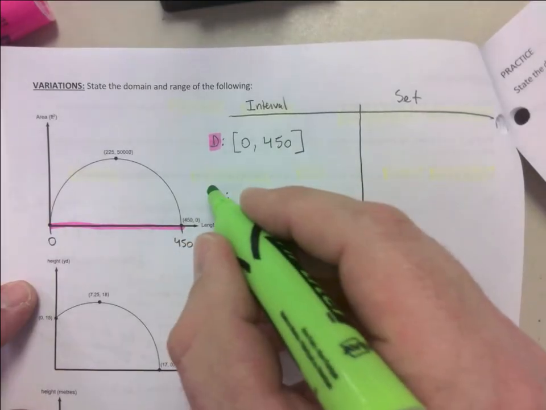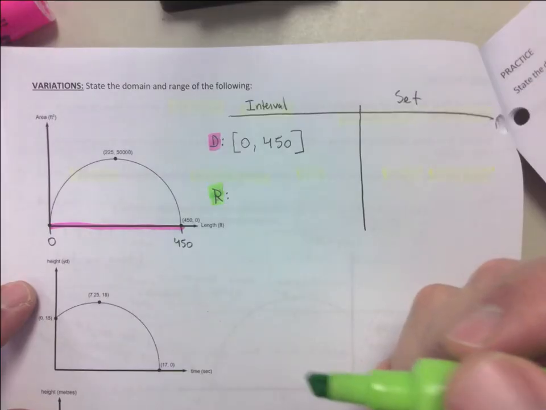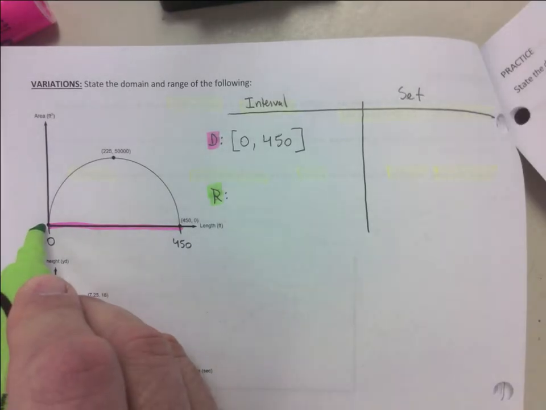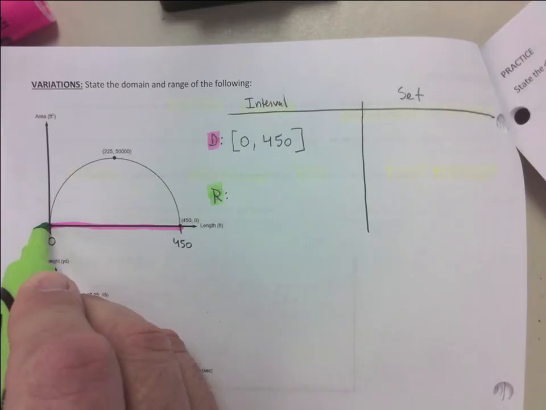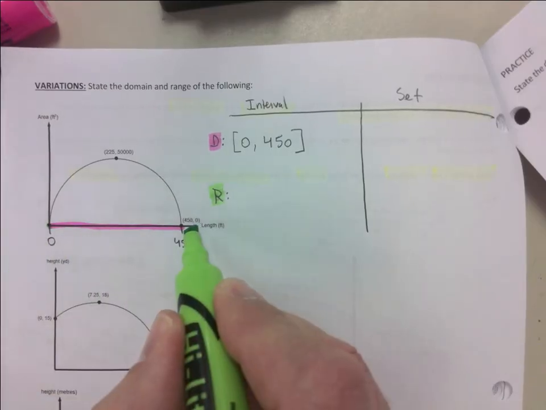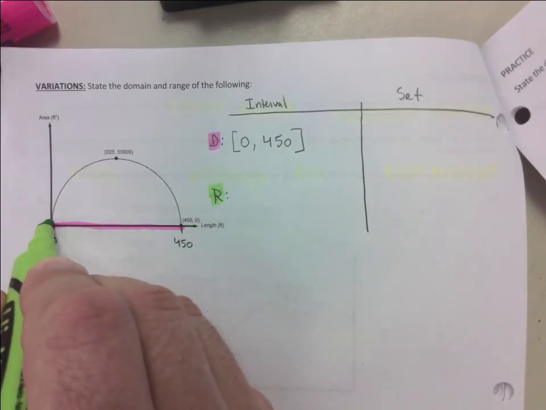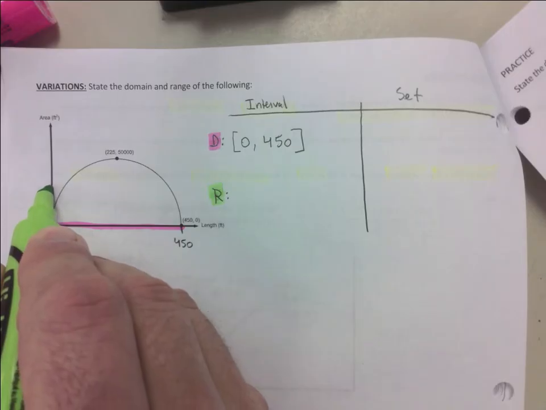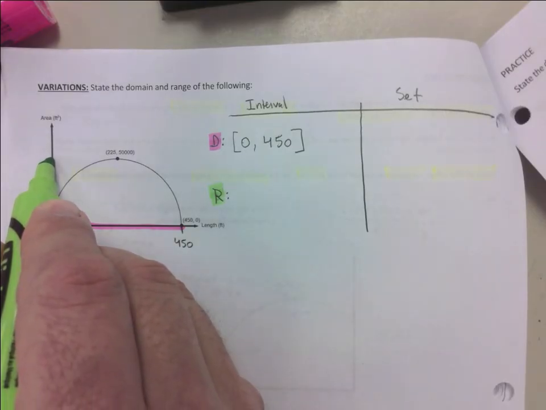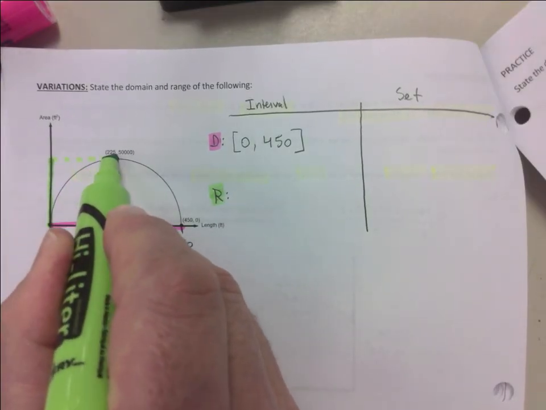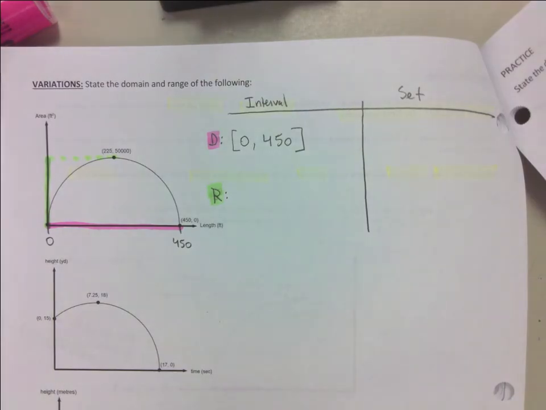For the range, it changes. We're going to go on the y-axis. Does it start at 0? Is 0 acceptable? Yes, it does touch 0 here, right? And it seems to be touching 0 there. So you keep going until you don't see a graph anymore. And so right there, that's when you stop seeing a graph along the y-axis.